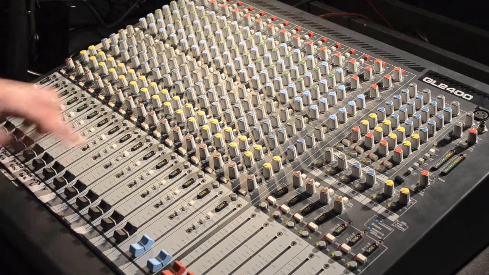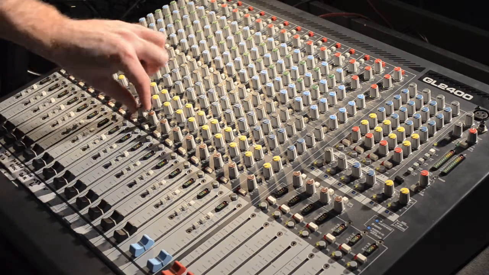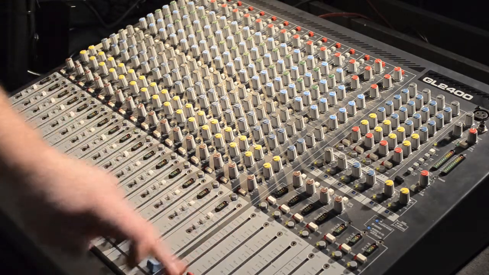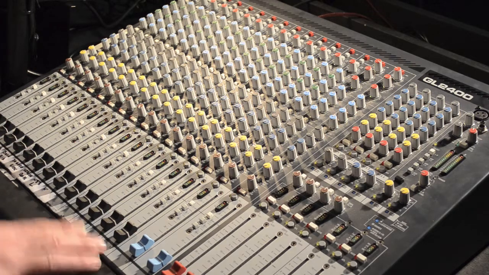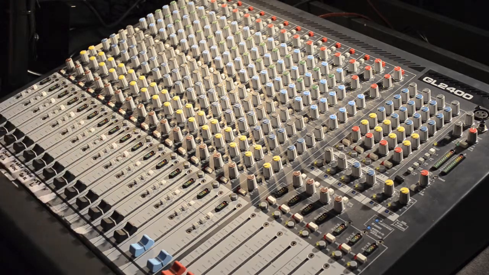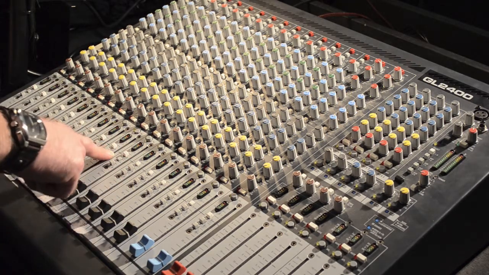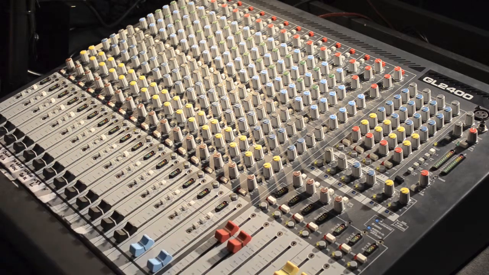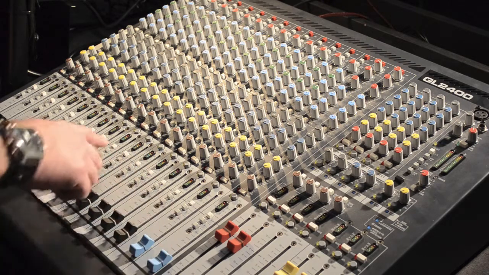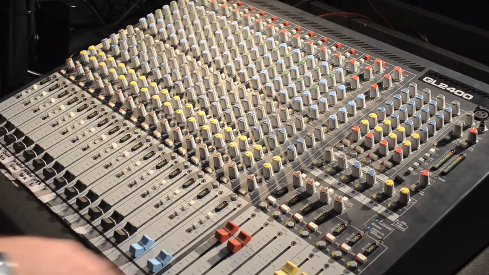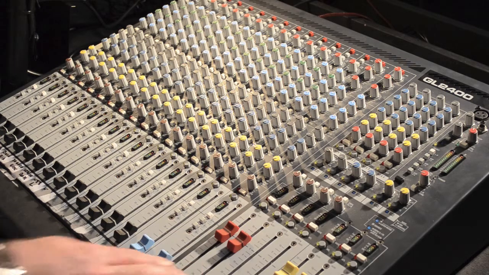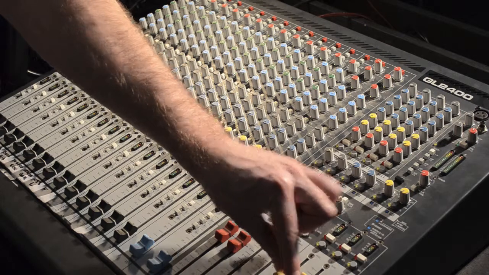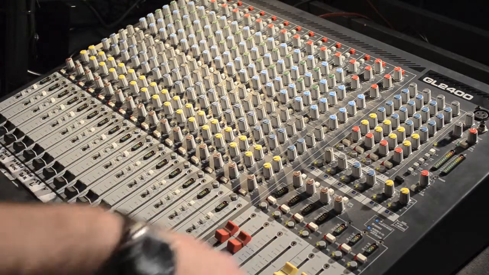If you wanted to work in mono, you'd route it to groups 1 and 2, but pan left for odd, pan right for even. Okay. If you are using groups, make sure left and right isn't pressed as well as your group, because if it is, you'll hear the signal both here and here. You don't want that. Take left and right off and just route to your groups first, and then from your groups here you then link on route to the master output. Okay, so you're creating a bit of a signal chain there.